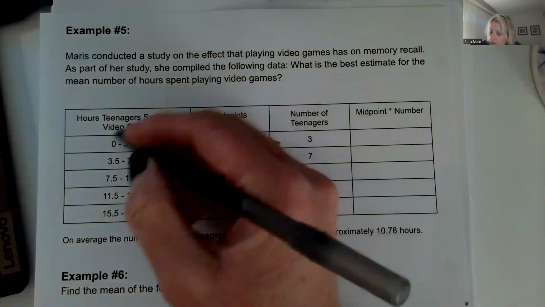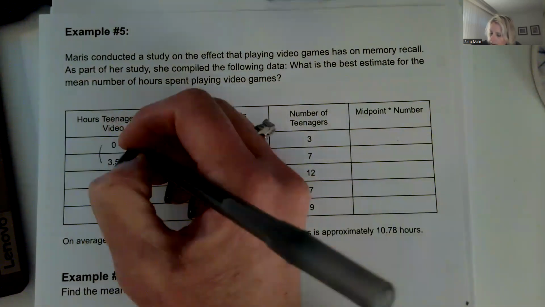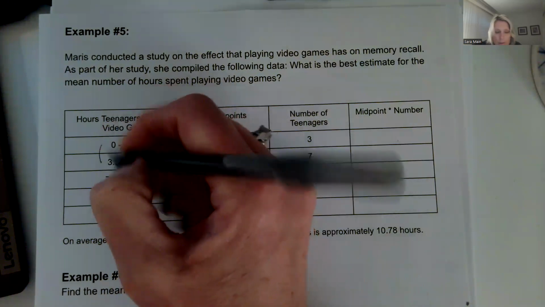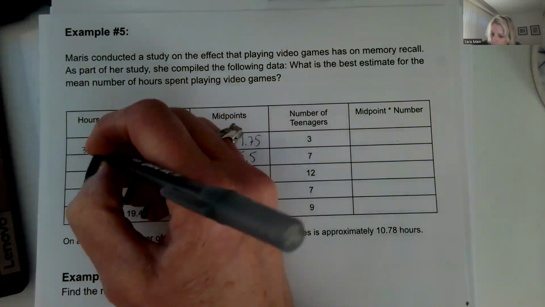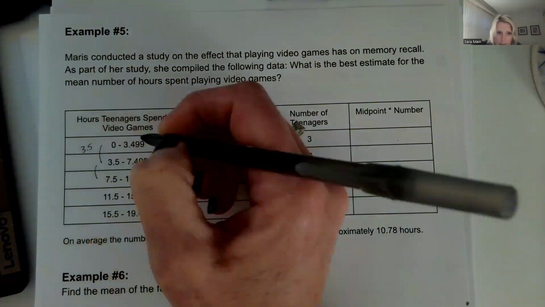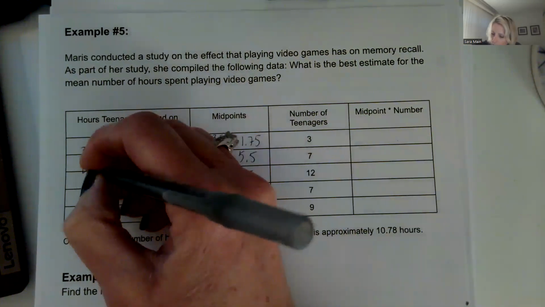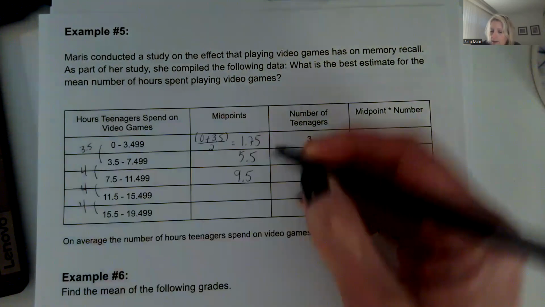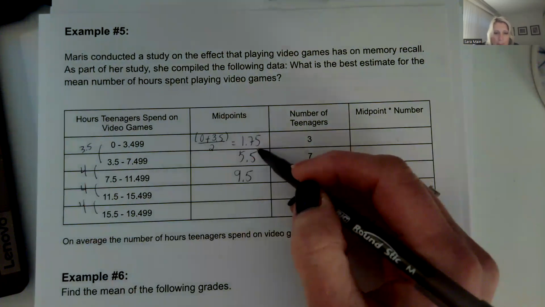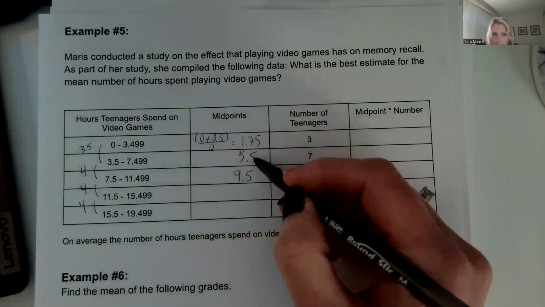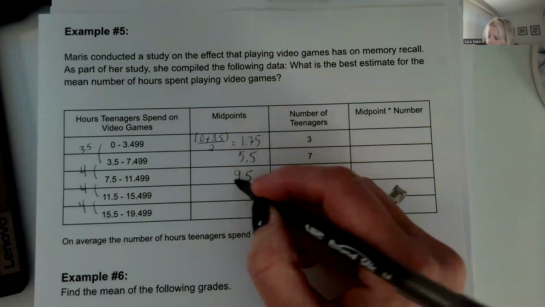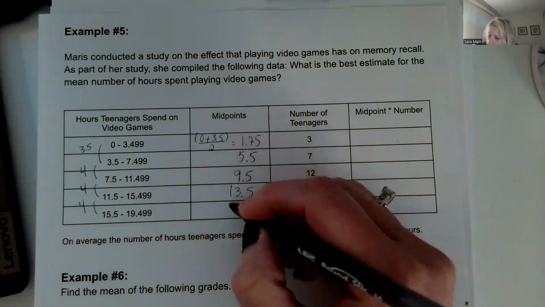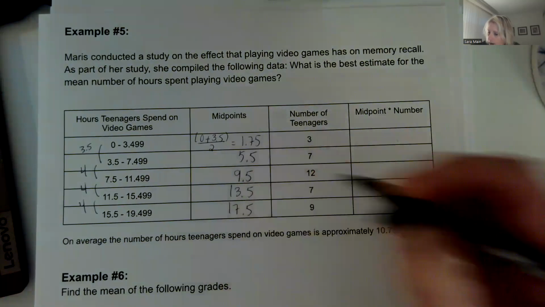Now, you can also see from your table over here that the width of the first class is 3.5, but then the next class has a difference of 4, and the next one has a width of 4, and then the next one has a width of 4. It's just that first one had 3.5. So we have 1.75, 5.5, 9.5. Add the width of 4 and we get the next midpoint at 13.5. Add the 4 and we get the next midpoint at 17.5.